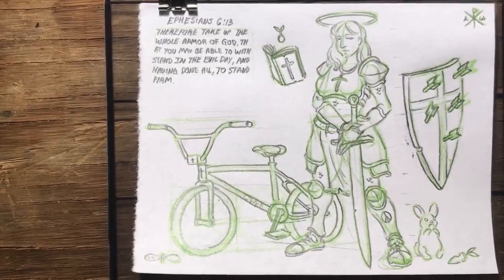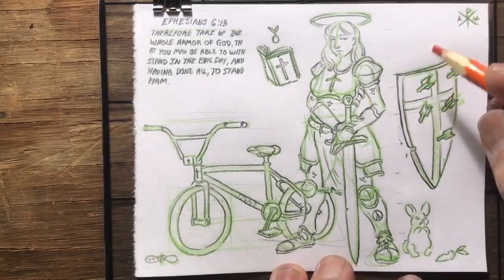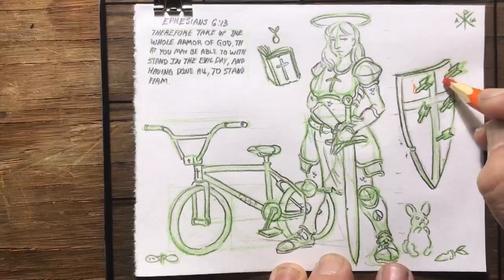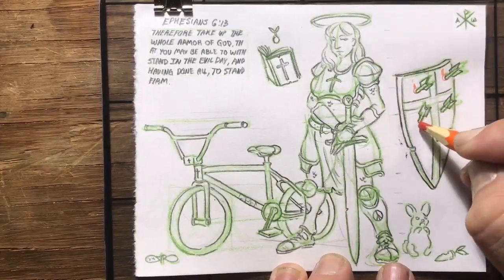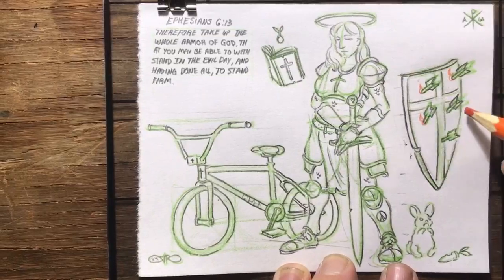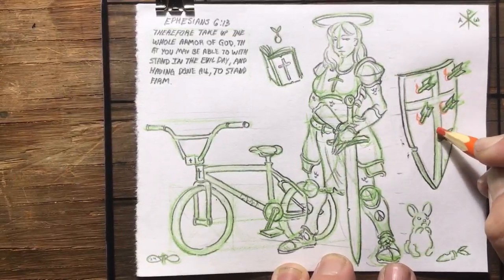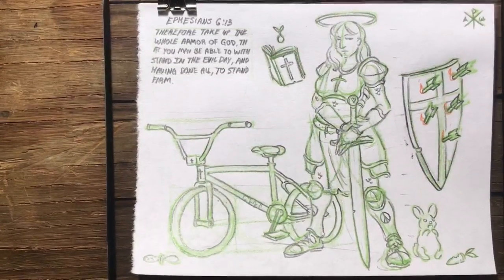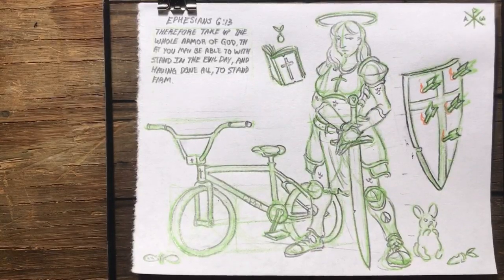Let's put some fire on these darts. I like this song. I'm gonna save it to the playlist. That's a really good song, isn't it? I feel like it was a good song.